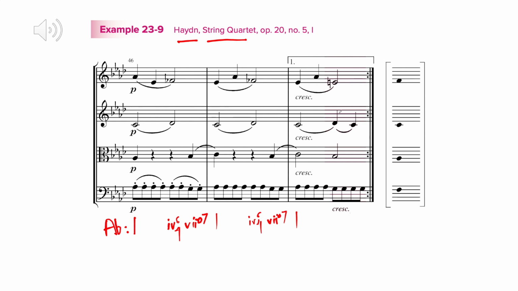After that, something happens. Instead of F flat, we hear the same sound.